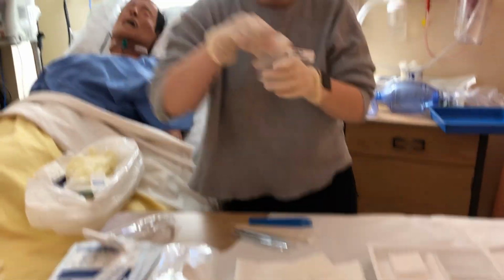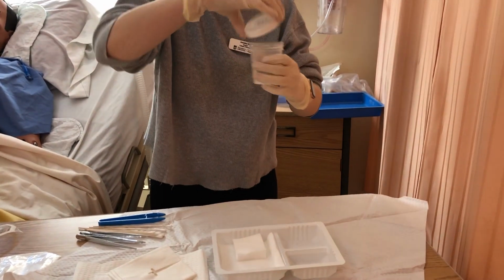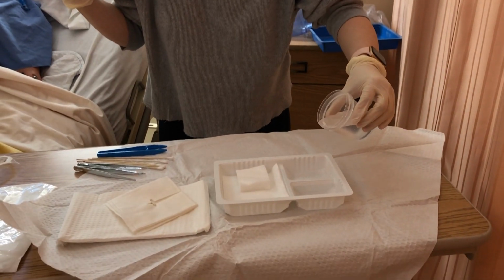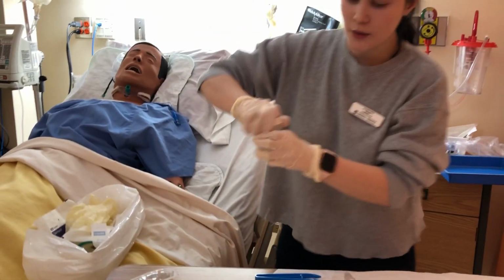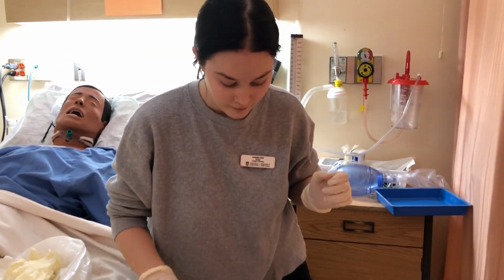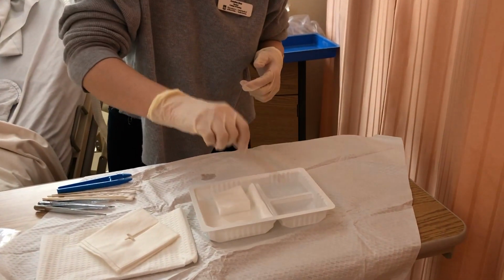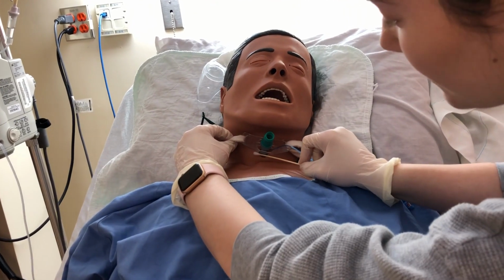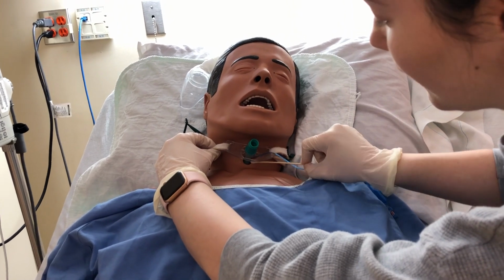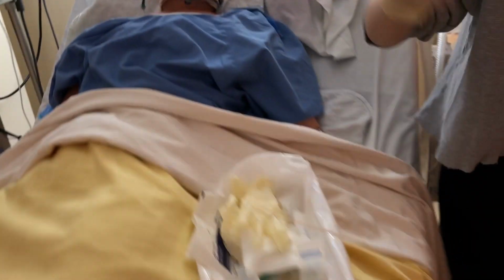Okay, I'm going to put my normal saline. I'm going to start with dipping here, and I'm doing one swipe per wipe. So I'm starting at the bottom and doing a U, disposing of that.